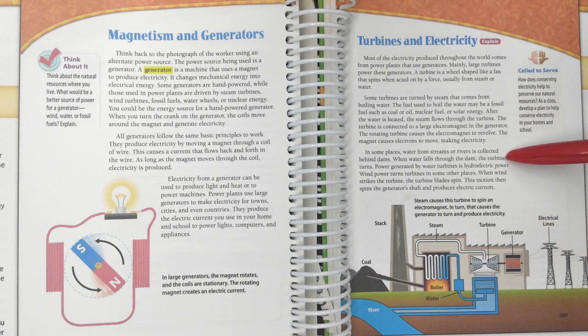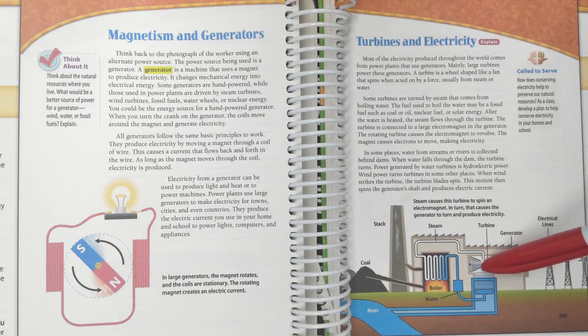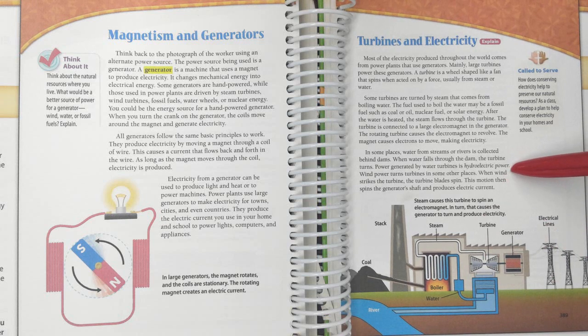In some places, water from streams or rivers is collected behind dams. When water falls through the dam, the turbine turns. Power generated by water turbines is hydroelectric power, which we studied about earlier in social studies.